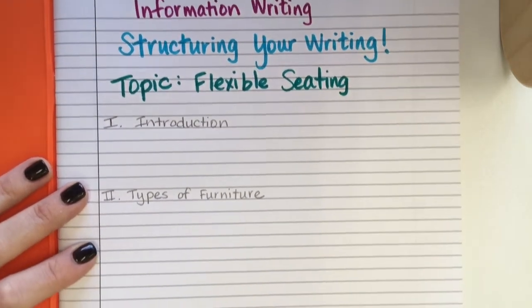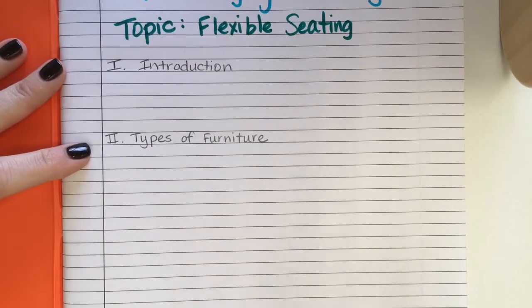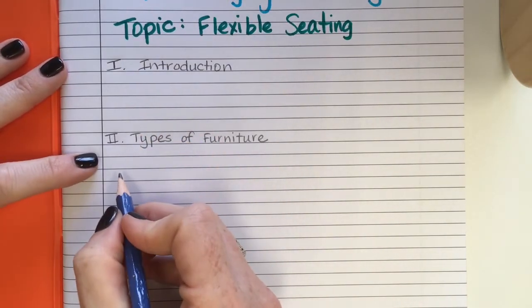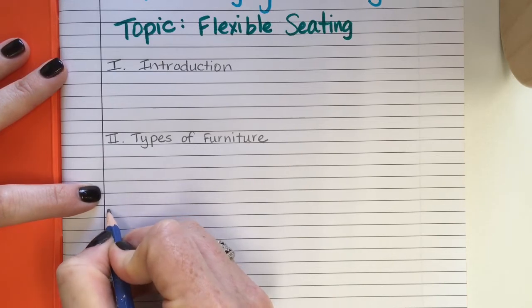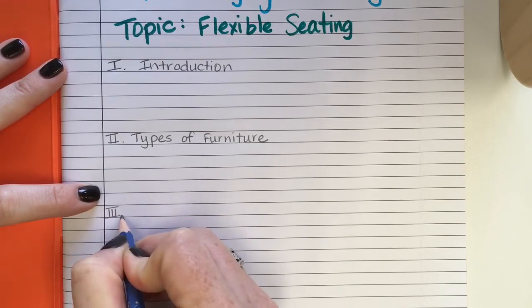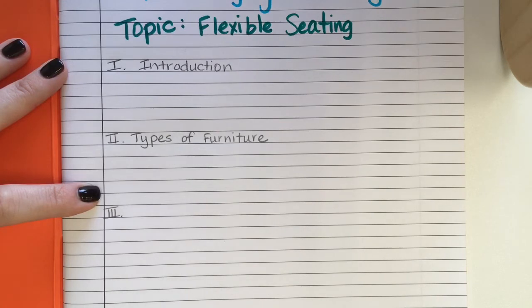Now I'm going to move my page and slide down a little more. And let's see, I'm going to leave the same number of lines and write the Roman numeral for 3. And now that we have talked about the furniture, what would be something else that our readers would want to know? Think about that to yourself for a second. What else would people want to know about flexible seating?